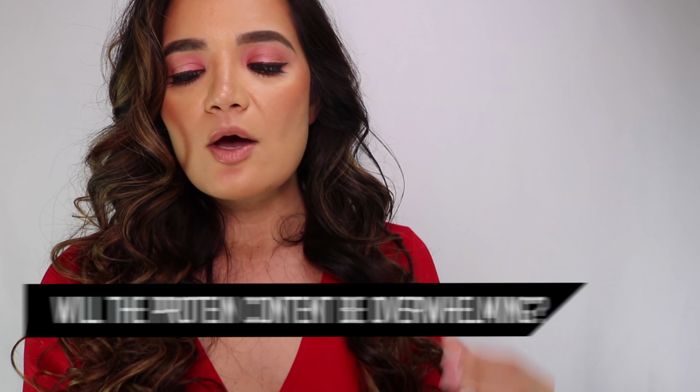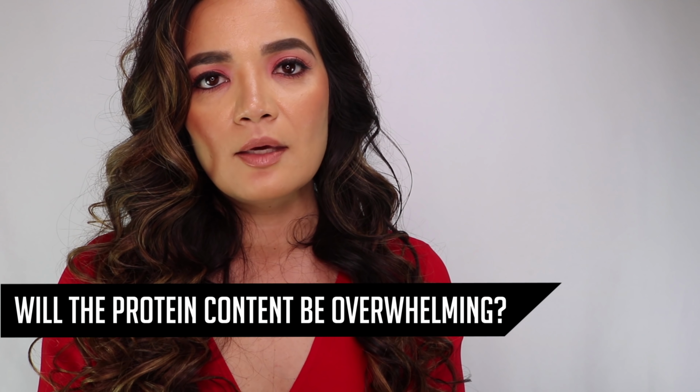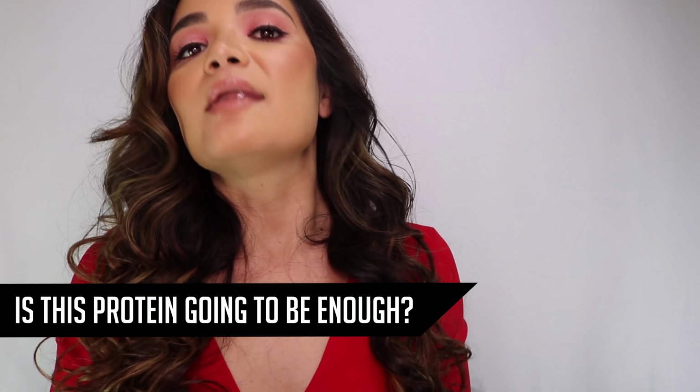Last but not least, the protein. You gotta ask yourself these questions, guys. Will the protein content be overwhelming? Is this gonna be a stupid amount of protein that you have no clue how you're gonna practically eat all of this? Or you also gotta ask yourself, is this protein going to be enough to support the muscle gain and maintenance goals I want?